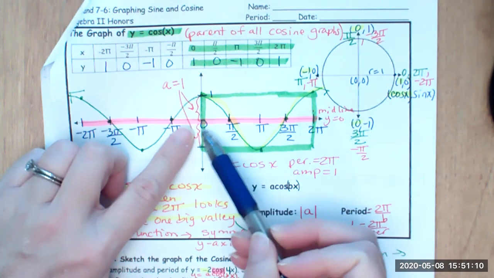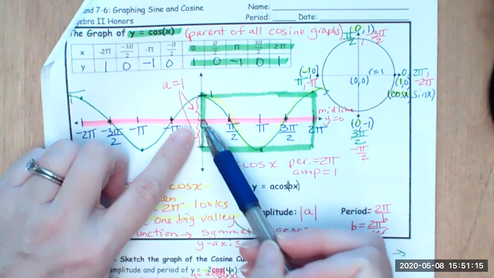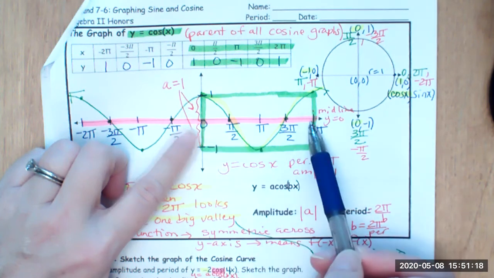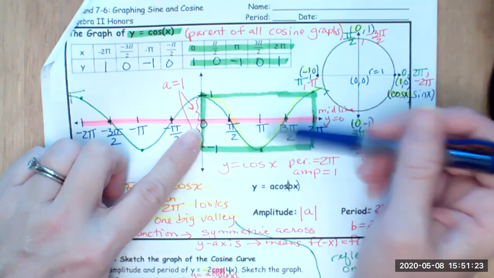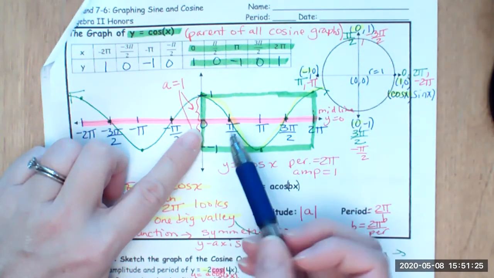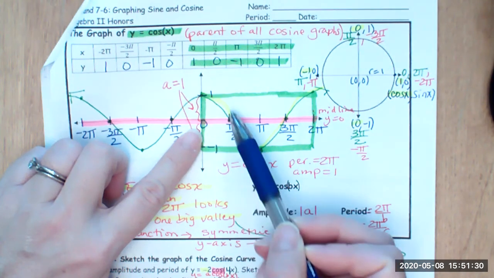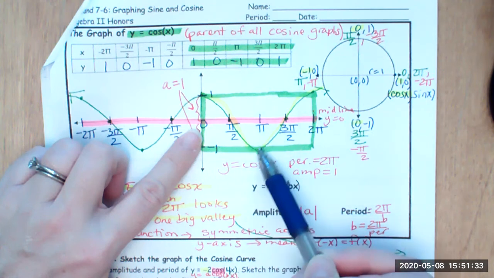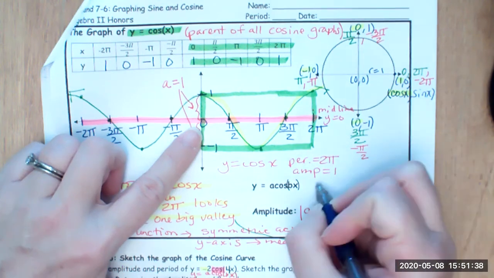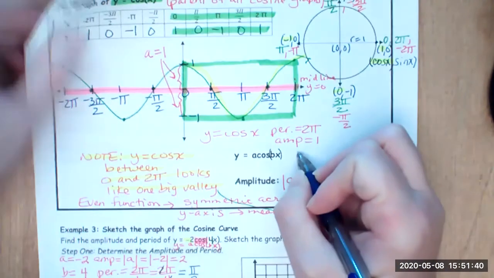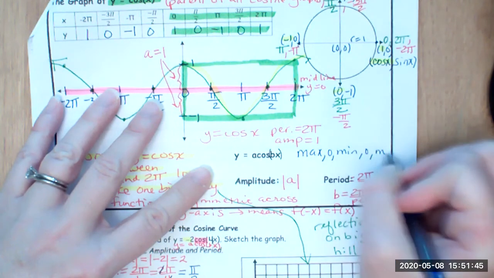Notice that between 0 and 2 pi, in the first period of the graph starting at 0, as long as the graph isn't shifted left or right, up or down, we start at the max, then we go to 0, then the min, then 0, and then the max. So the pattern for cosine is max, 0, min, 0, max.